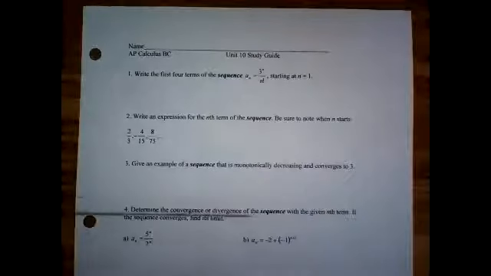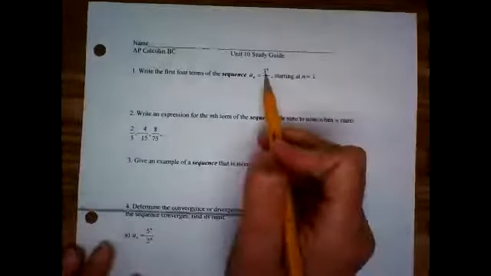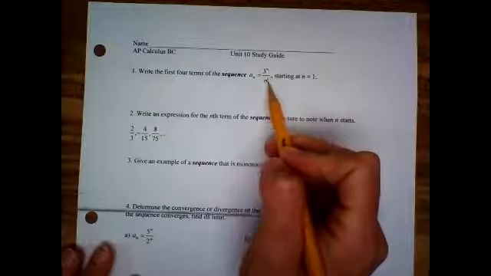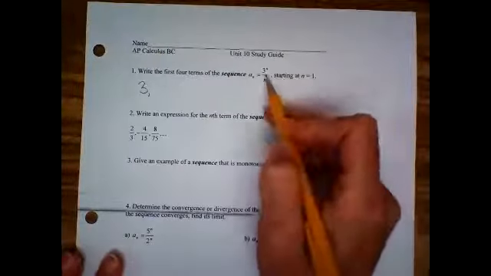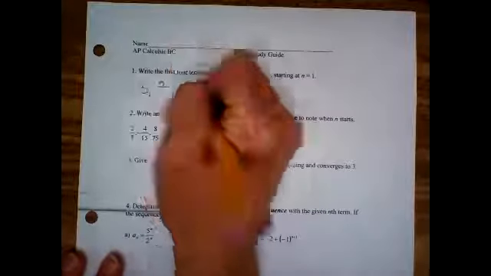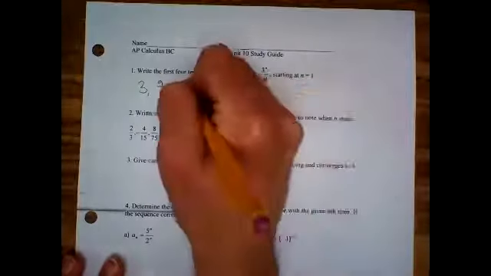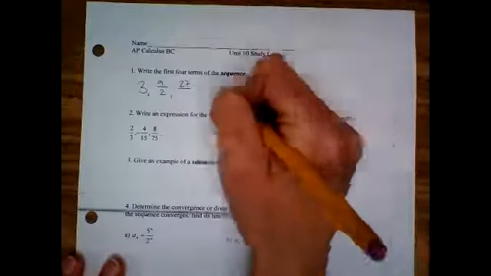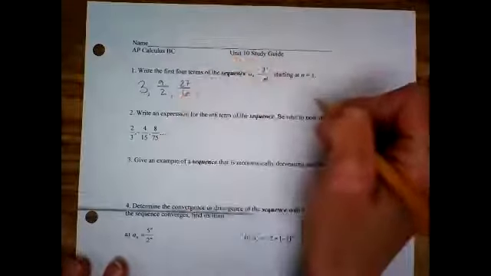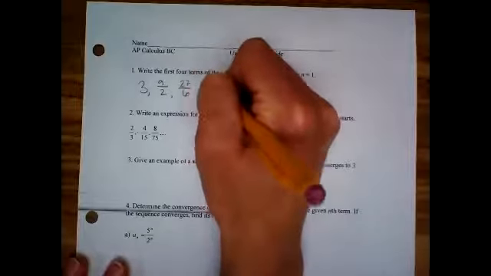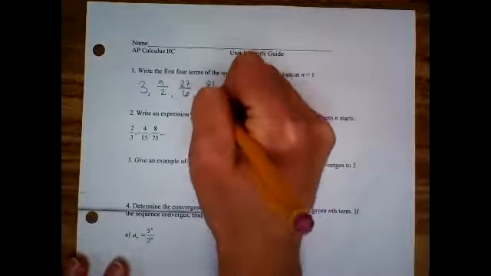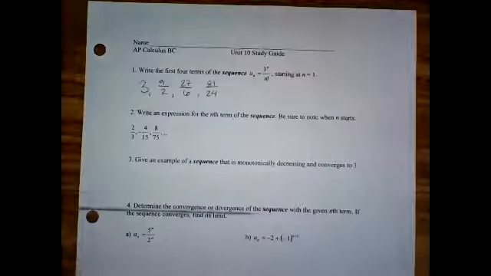All right, so the first one says, write out the first four terms of this sequence starting at n equals 1. So you just have to plug in 1, 2, 3, and 4 to list out your terms. If we plug in 1, we get 3 to the first over 1 factorial, which is just 1, so we get 3 for the first term. Plugging in 2, 3 squared is 9, and 2 factorial is 2. Plugging in 3, 3 cubed is 27, and 3 factorial is 6. Plugging in 4, 3 to the fourth is 81, and 4 factorial is 24. So you're just plugging in 1, 2, 3, and 4 and making a list of numbers.